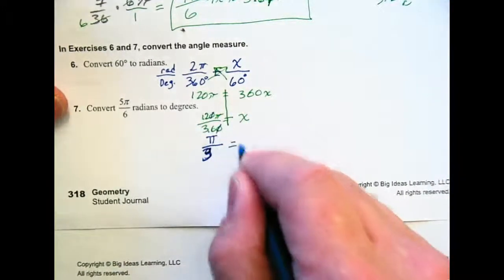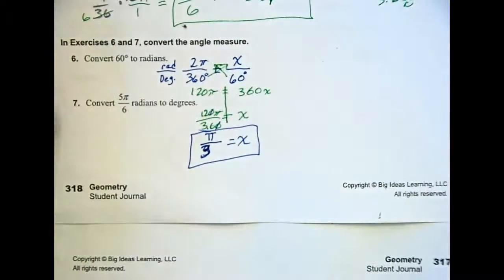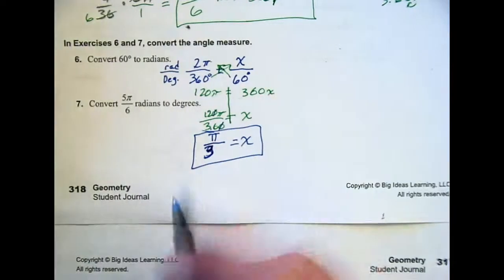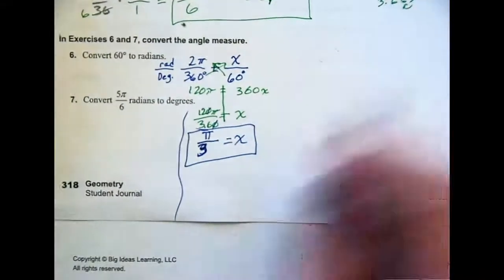So pi over 3. In fact, next year when you're in advanced algebra, you'll be using that measurement a ton. In fact, you're learning about radians before the trig kids are. We usually don't teach this in geometry. Oh. Nice. So you'll know something. You go, ha, I know something you don't know. Okay? All right. Any questions there? Kind of weird.